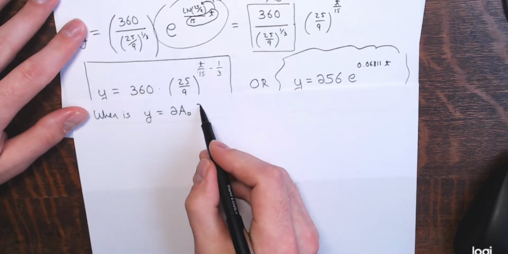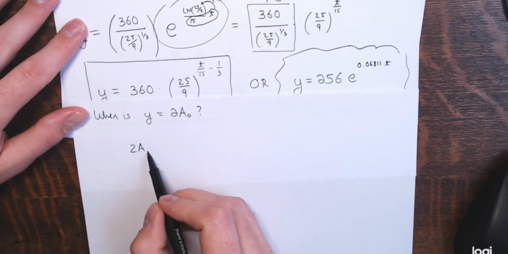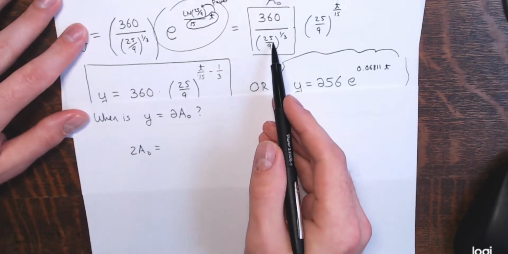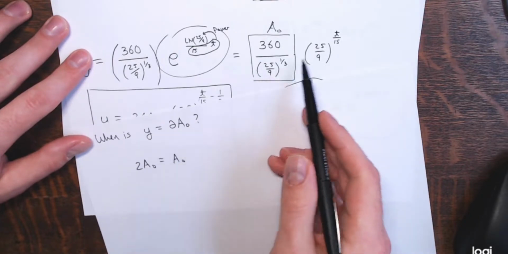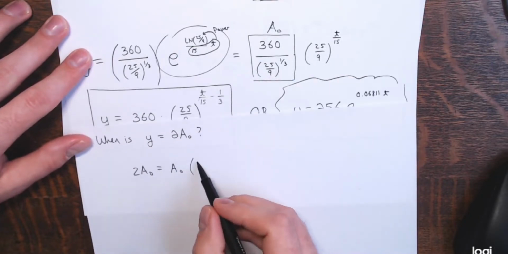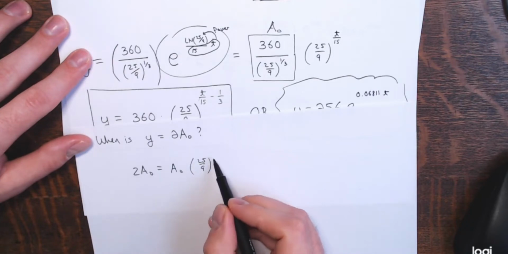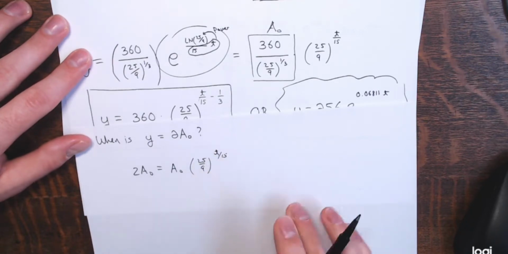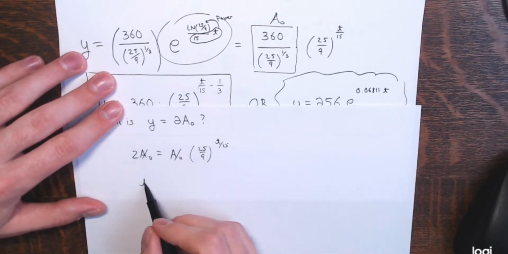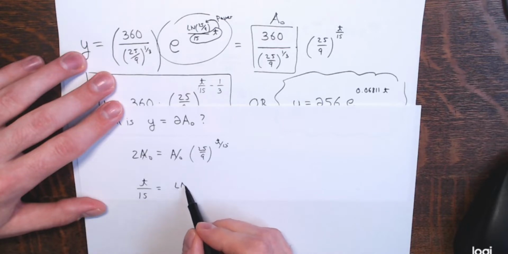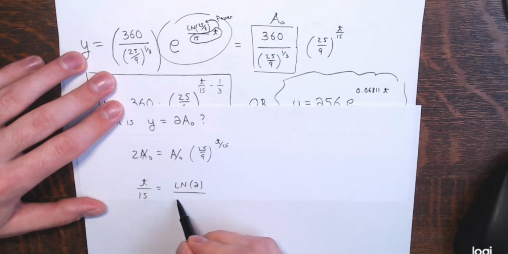So we have 2A0 for y equals A0 times 25/9 to the t over 15 power. And then you can see the A0's canceling. I change to log form. We have t over 15 equals the natural log of 2 divided by the natural log of 25/9.